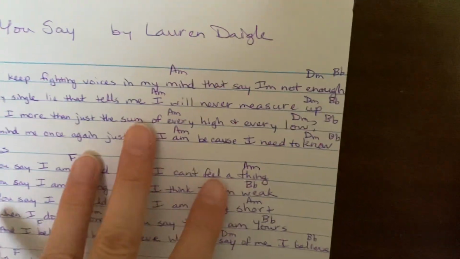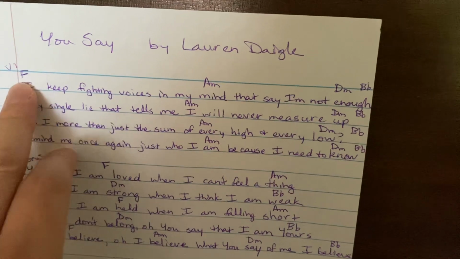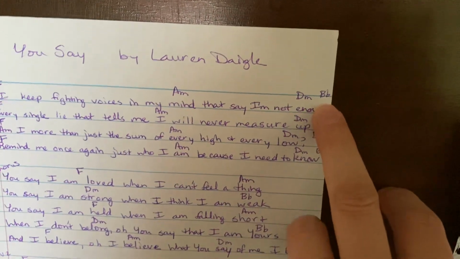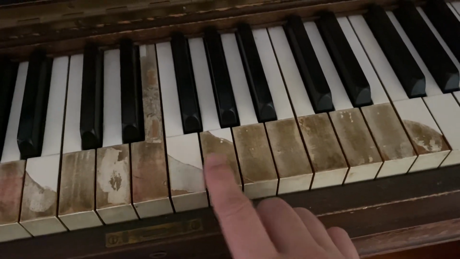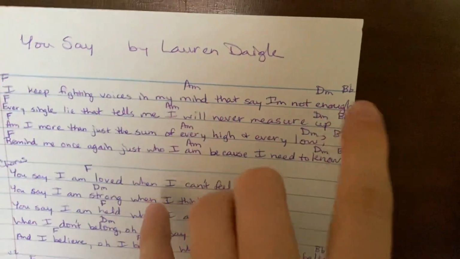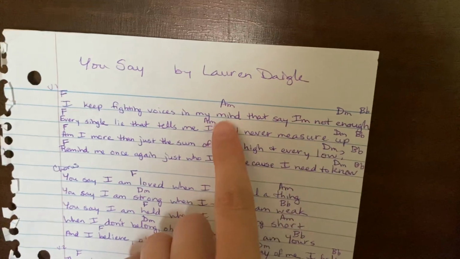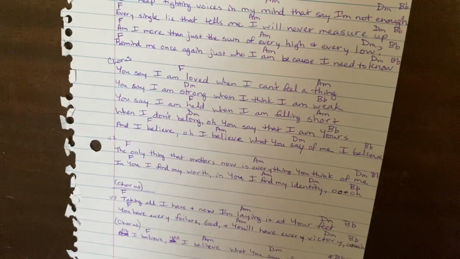So you can see that this song does not go with our normal pattern. It has F and it has B flat. And then, what did we say the 6 was? 1, 2, 3, 4, 5, 6 is the D minor. Okay, so they have this D minor, but then they threw in another one that's not usually in the key of F, and that's what makes it interesting.